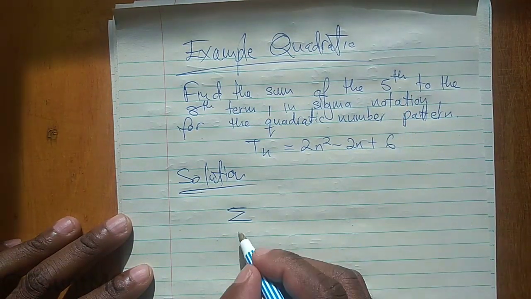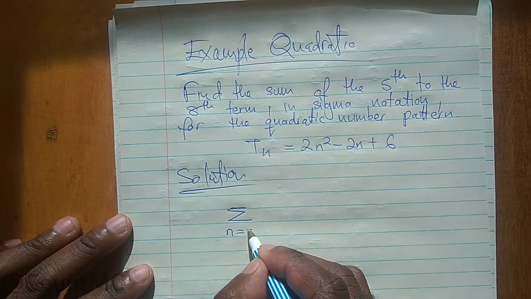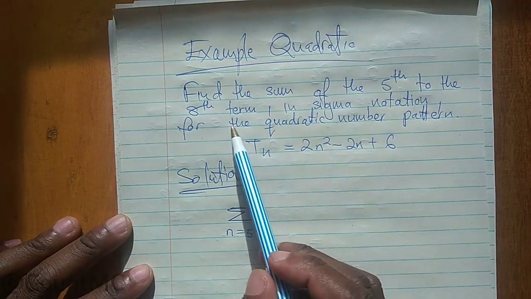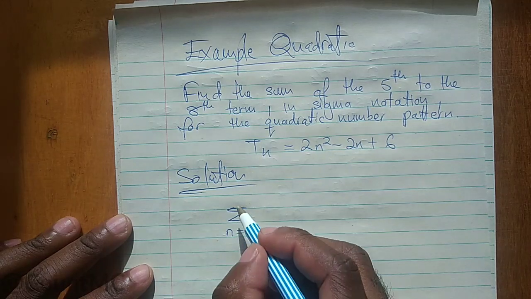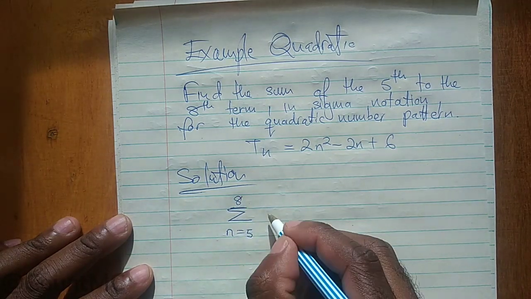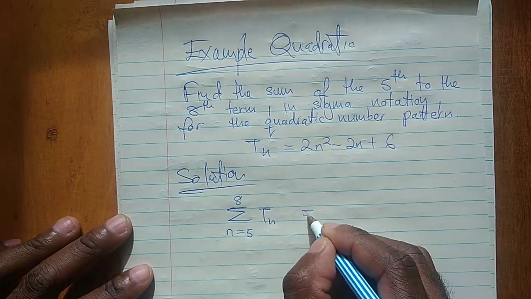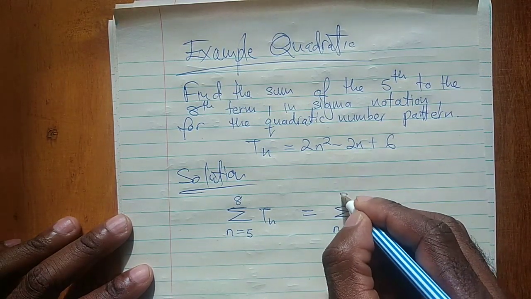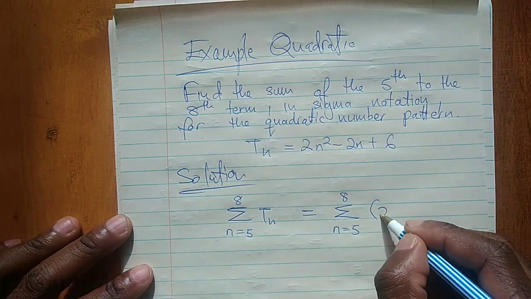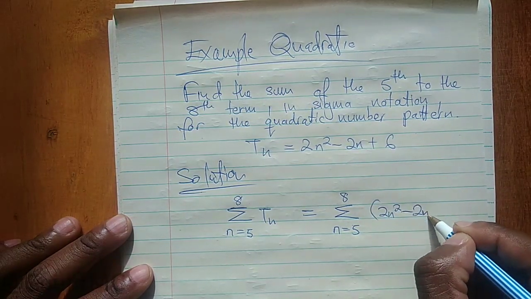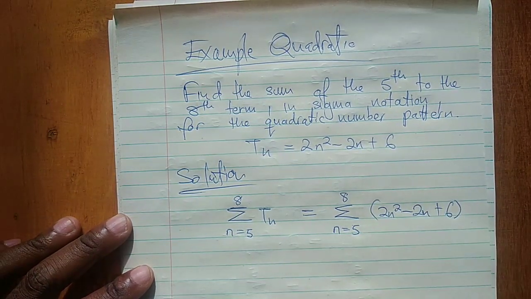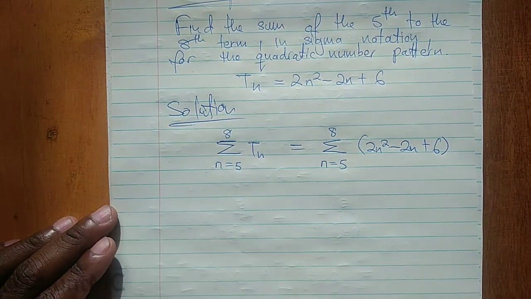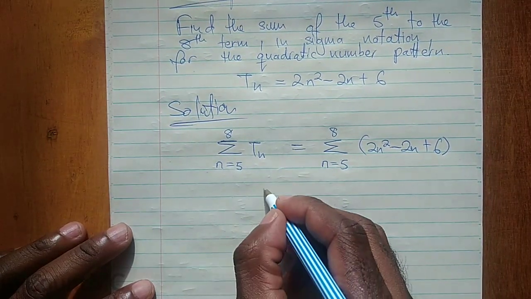The lower term is the 5th, n equals 5, and the upper term is the 8th term. You write Tn, more specifically, n equals 5 up to 8 of 2n squared minus 2n plus 6. So let us solve that.